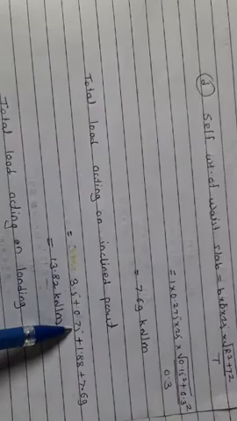Then we have to consider the total loads acting. First you have to consider the loads acting on the inclined part, that is the live load plus floor finish plus weight of the steps plus weight of the waist slab. After putting these values, that is 3.5 live load, floor finish 0.75, weight of the step as 1.88, and the weight of the waist slab is 7.69, we are getting the total load acting on the inclined part as 13.82 kilonewton per meter.